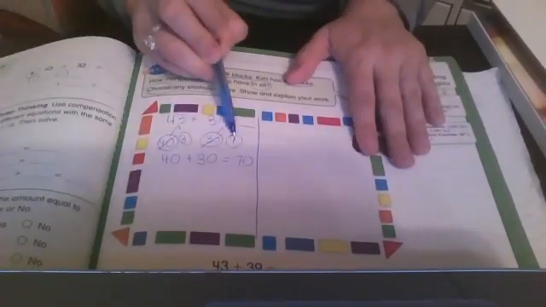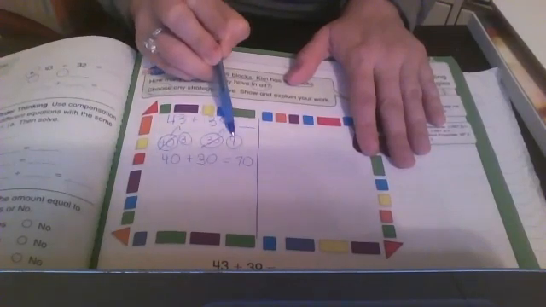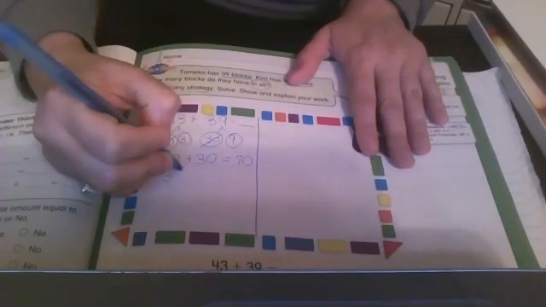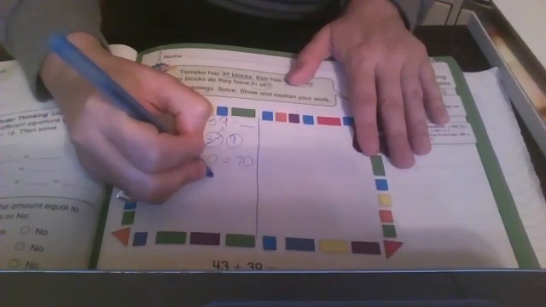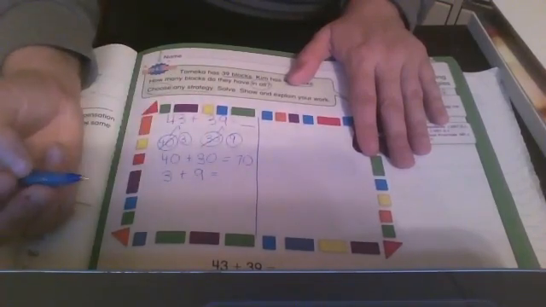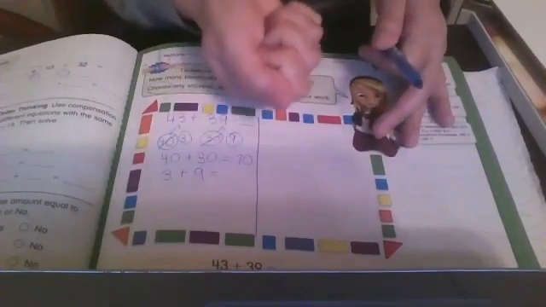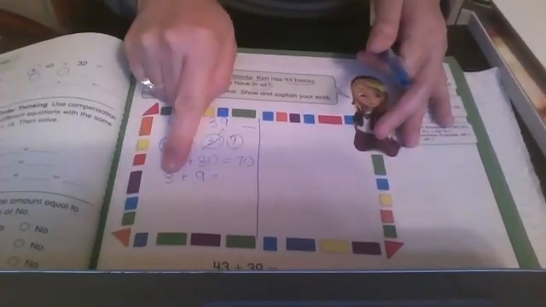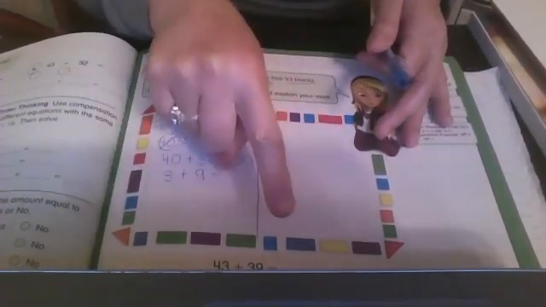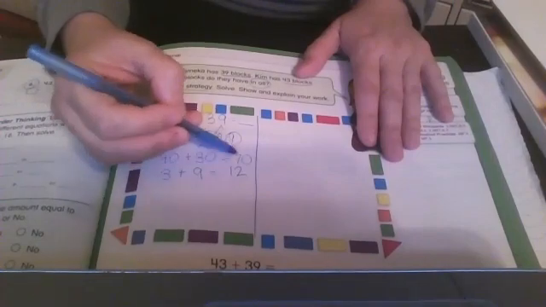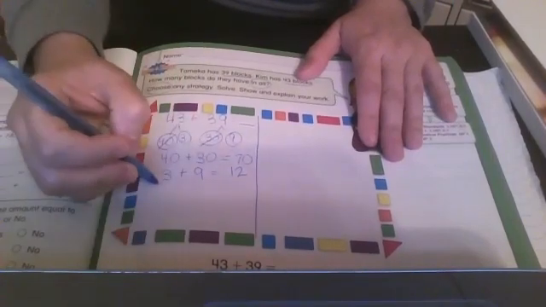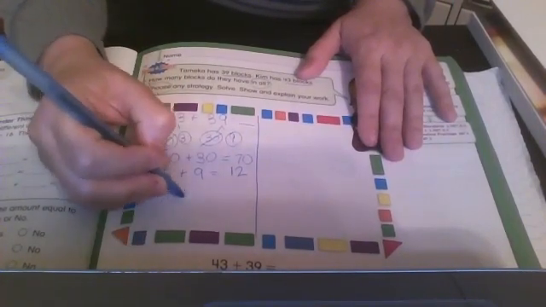I'm going to cross those out just to kind of help me stay organized. And now I'm going to move my attention to my ones, and I see I have 3 and 9. 3 plus 9 equals, if you're not sure, you can scoop up the bigger number, 9, and count on 3 more. 9, 10, 11, 12. Okay, so now I have these two sums that I need to add together. 70 plus 12.